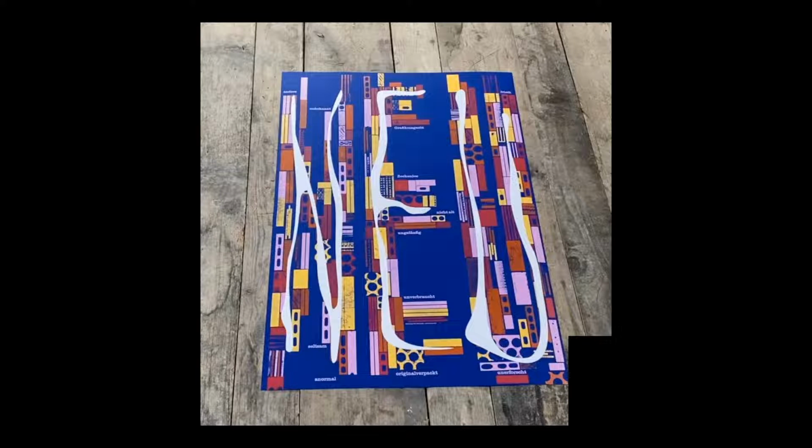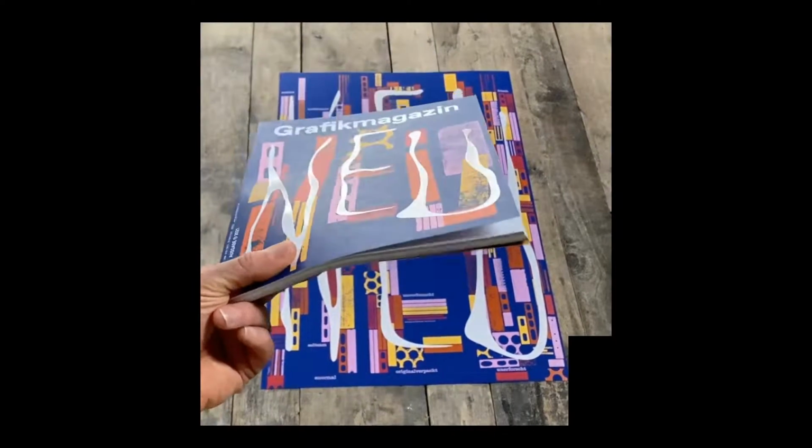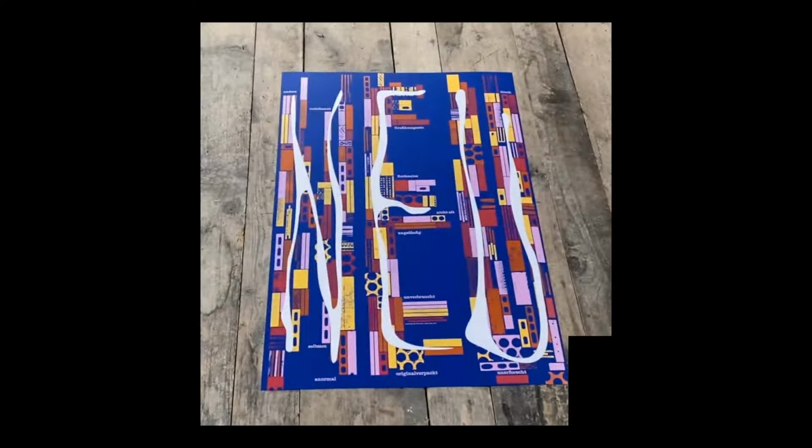They also made, I mean, this is the poster, but then they also made the cover of the magazine with the same design. It's all printed from raglets.